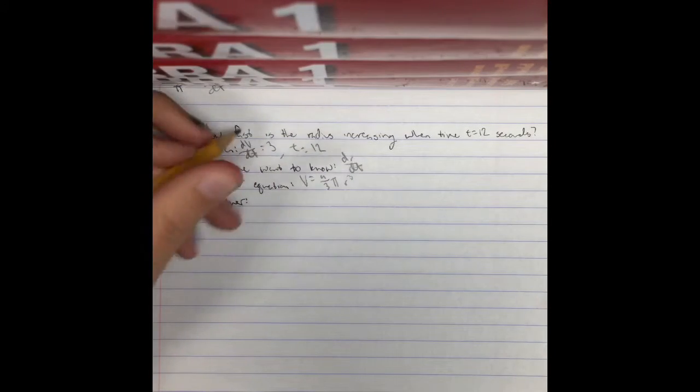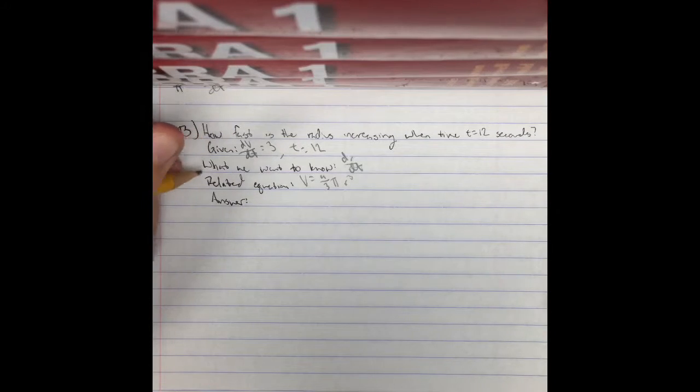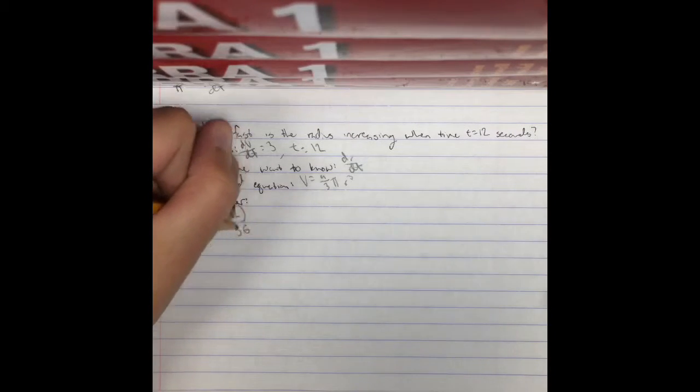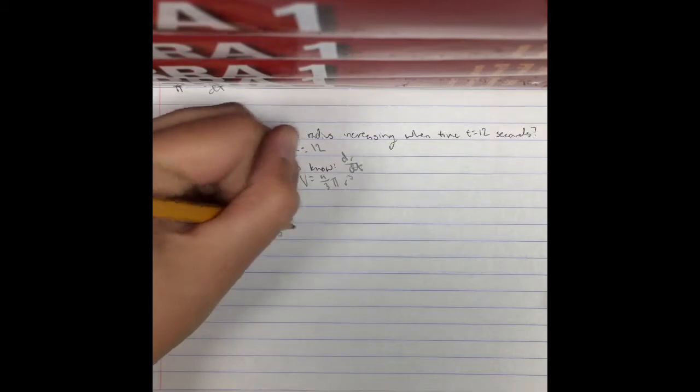And so first, since no measurement for the radius is given, we have to first solve for r in our equation right here. And so since V of t equals 3t, V of 12 equals 3 times 12, so V equals 36. So we plug that in. 36 equals 4/3 pi r cubed.